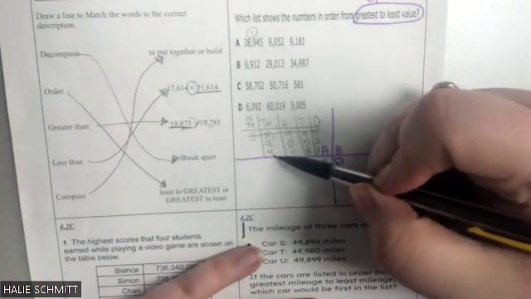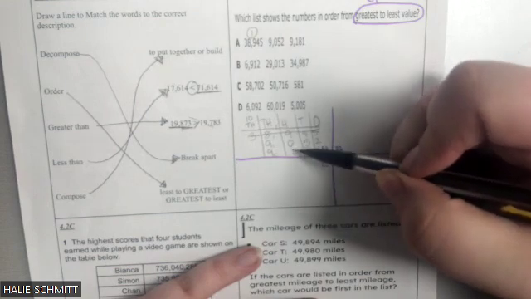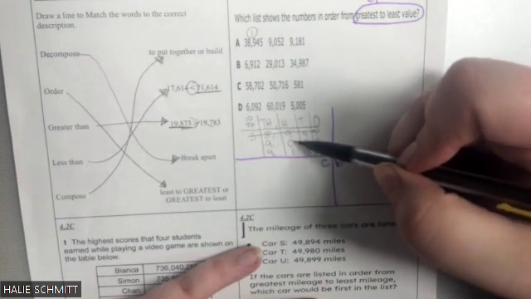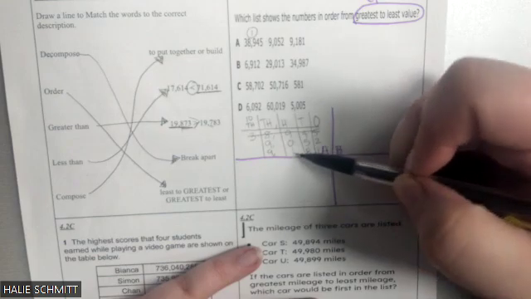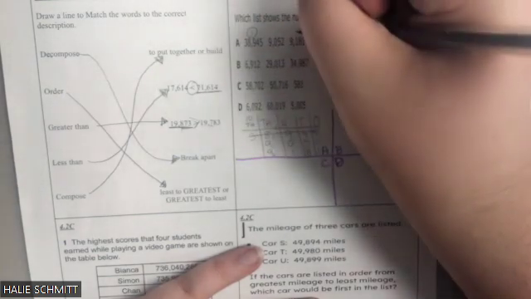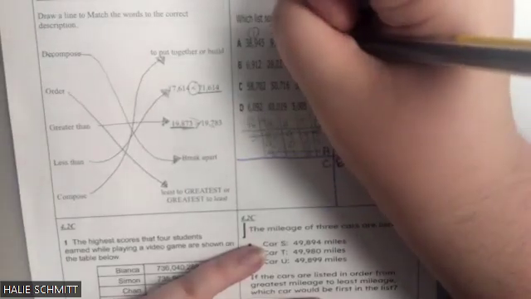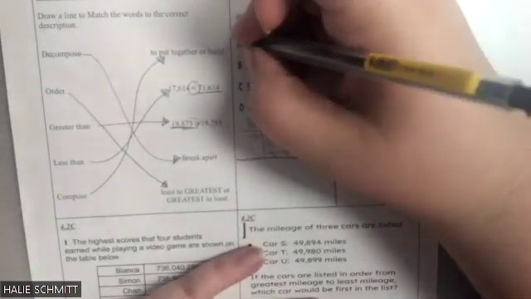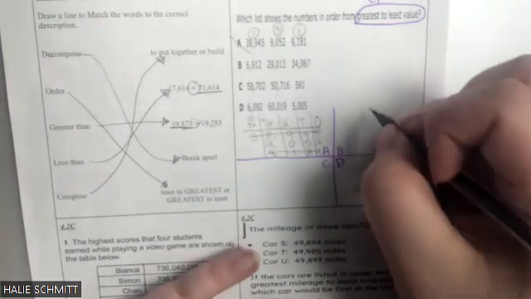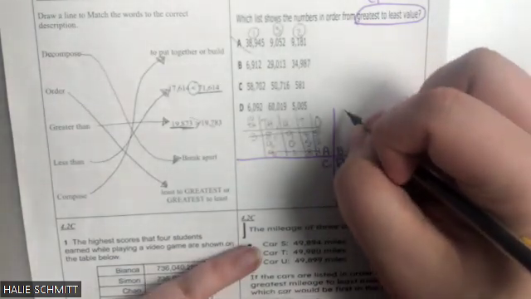They're the same. Okay. Hundreds. 0 or 1. Which one's greater? 1 should be greater. So this number right here should be number 2. And this should be third. Is this in the right order? No.